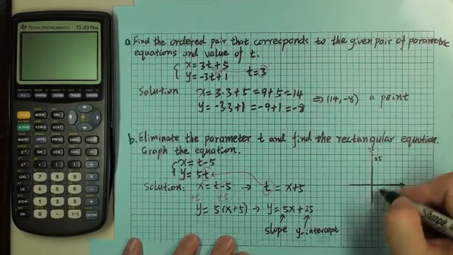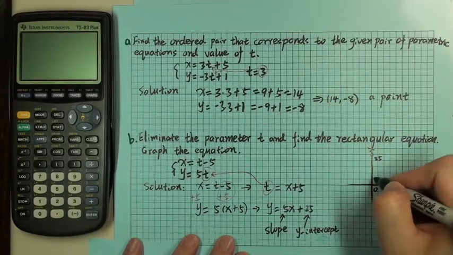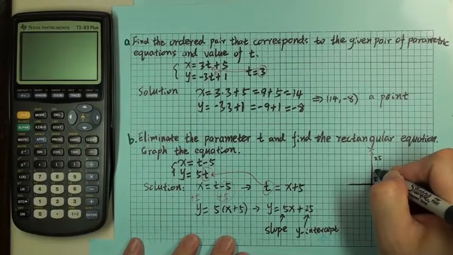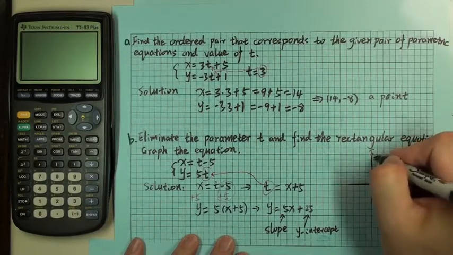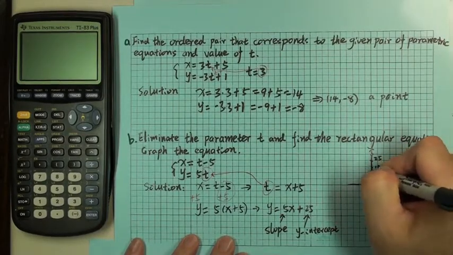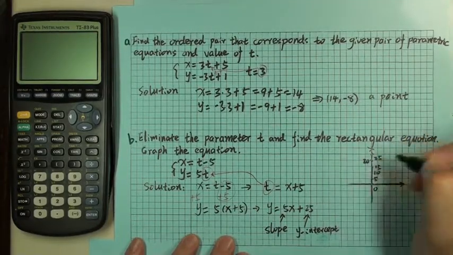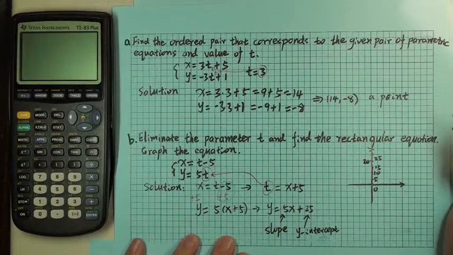So you have a 0 here, and then you may put 5, 10, 15, and you may put 20 here for this one.